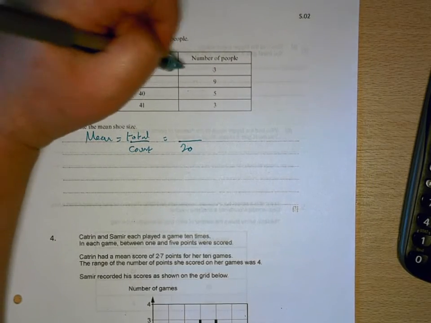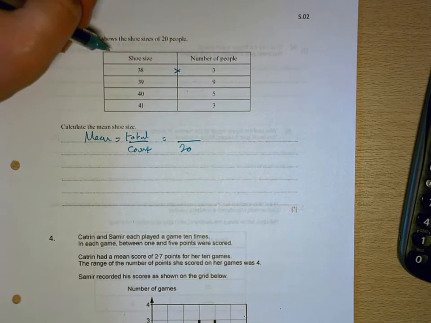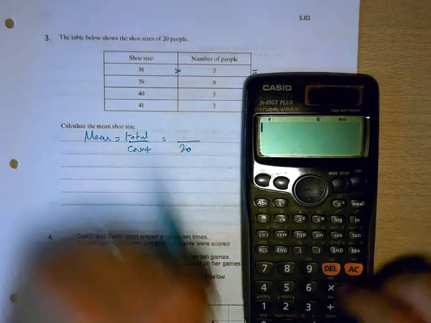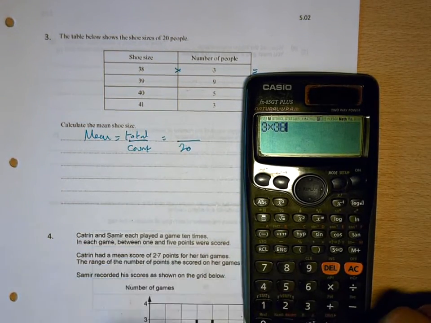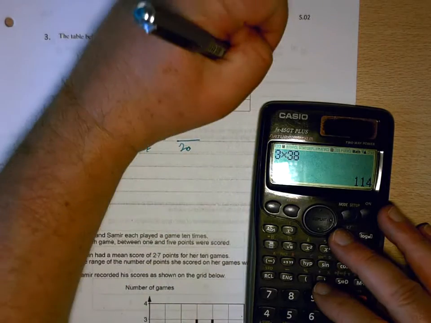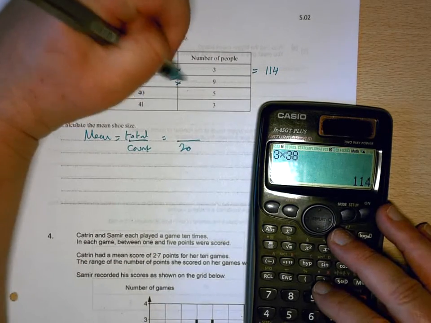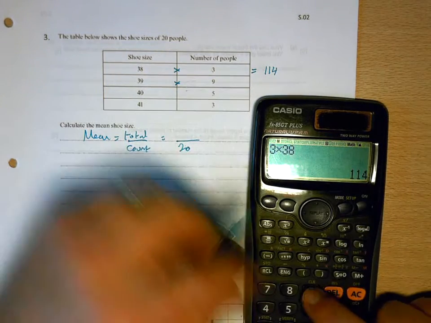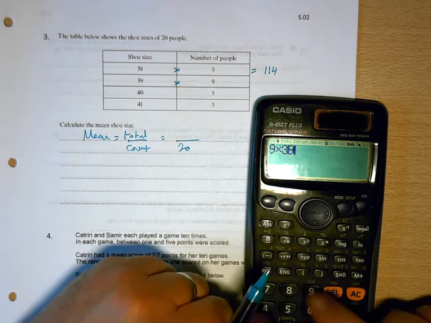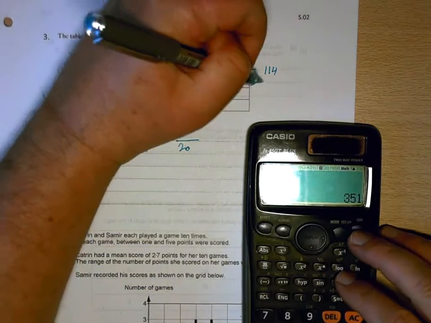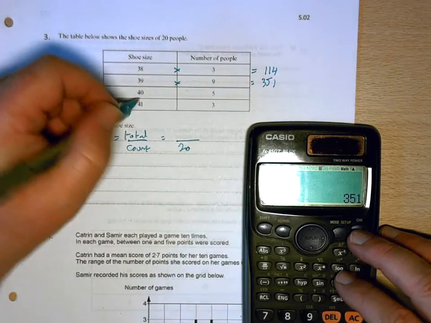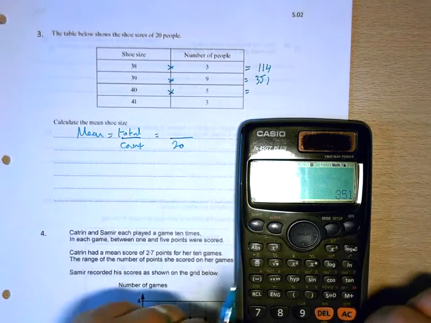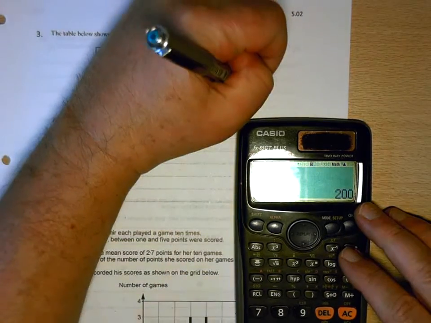So 3 people had a shoe size of 38. So their total is going to be 3 lots of 38, which is 114. Then there's 9 people with a shoe size of 39. So that's going to be 9 lots of 39, which is 351. 5 with a shoe size of 40, 200.